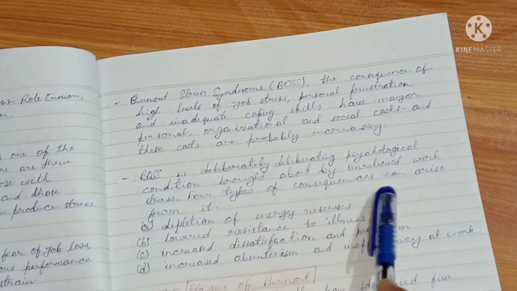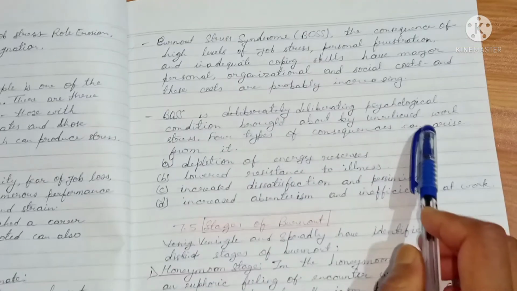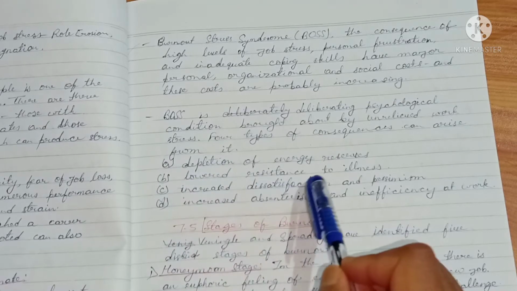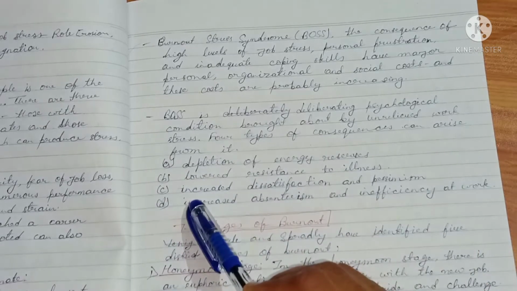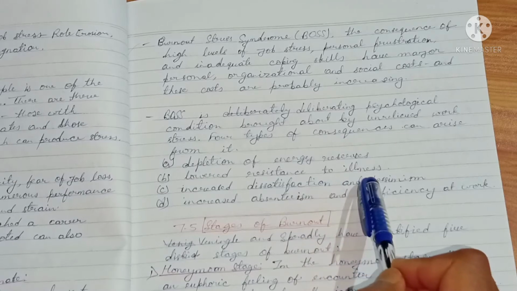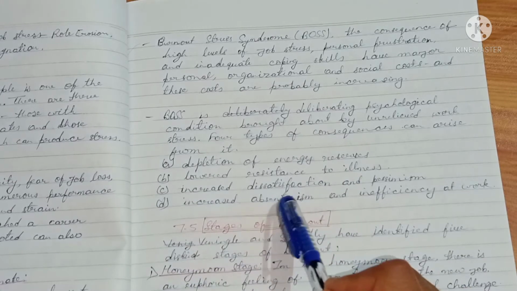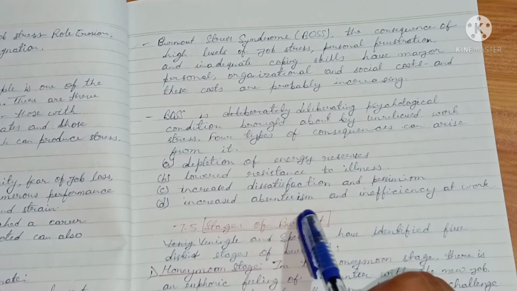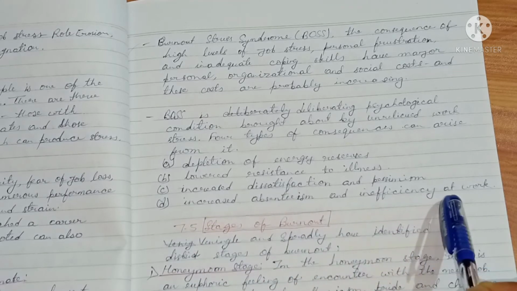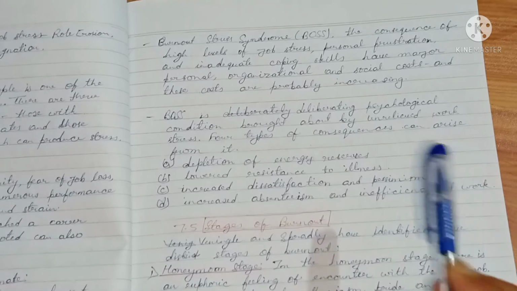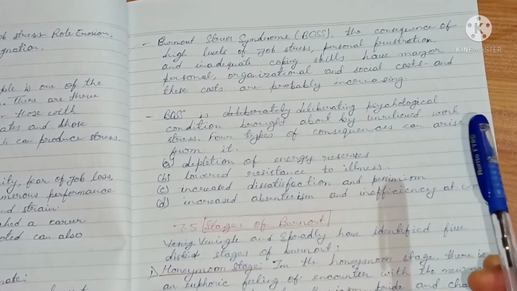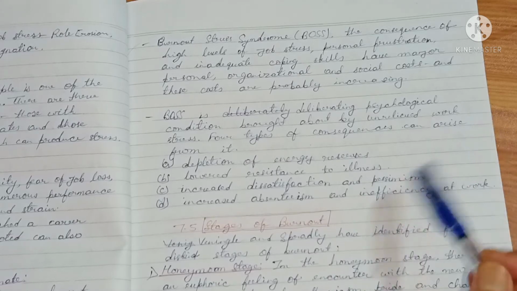Four types of consequences can arise from it. The first consequence given, depletion of energy results. Second, lowered resistance to illness. Third given, increased dissatisfaction and pessimism. Fourth given, increased absenteeism and inefficiency at work. So these are four different consequences which can arise.